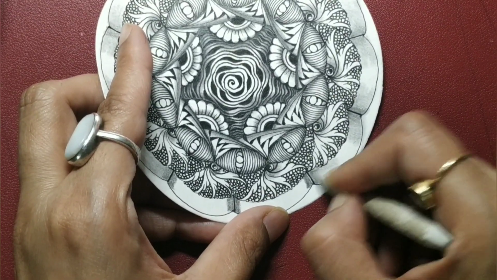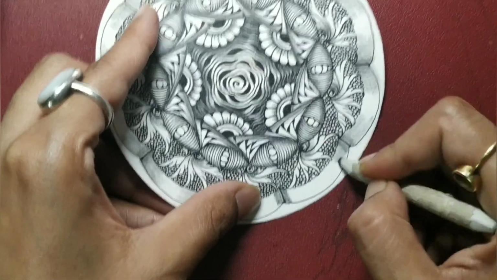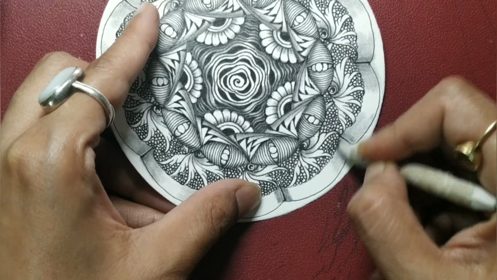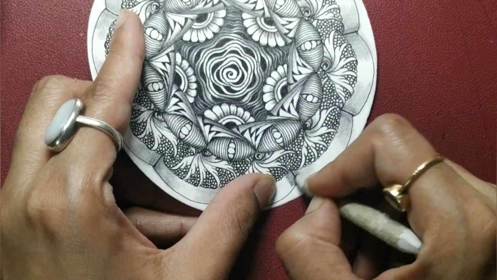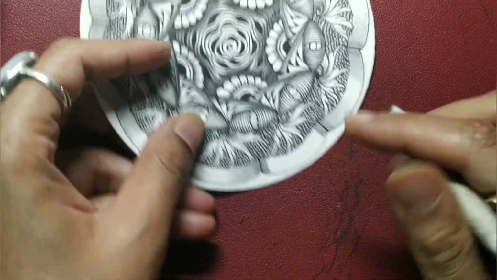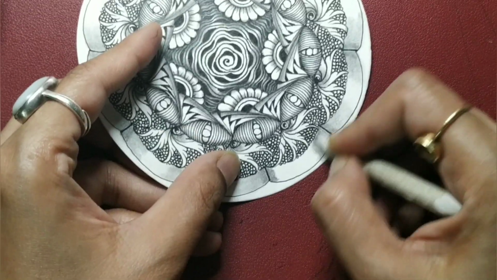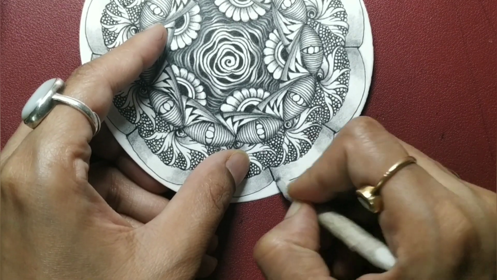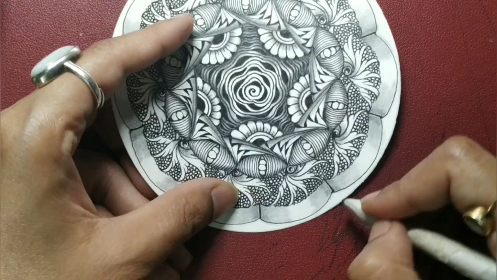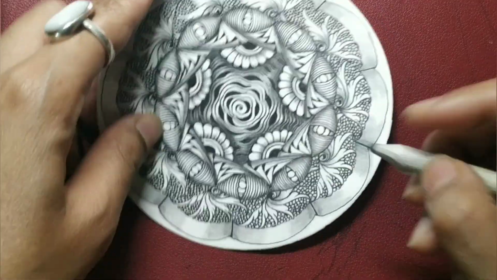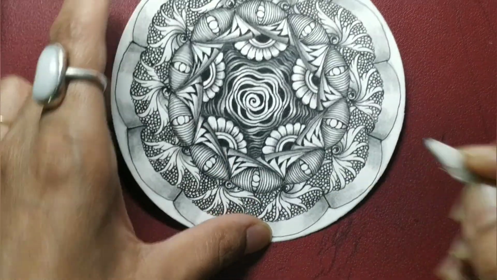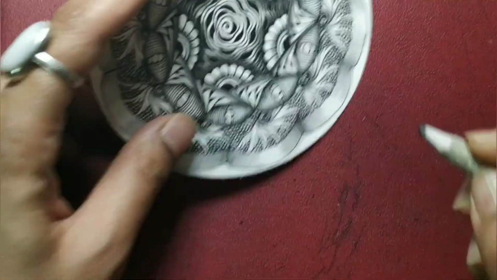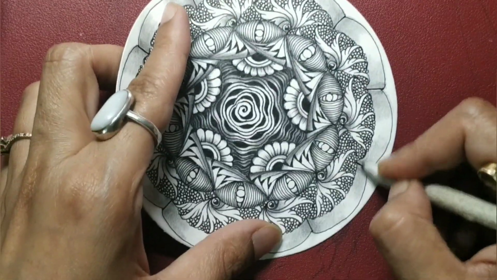Just blend, keep the edges, keep the sides of the line a little darker. Blend, bring the graphite towards the center, but don't cover the center. Keep the center white like a highlight. Yeah, just smoothing the graphite.